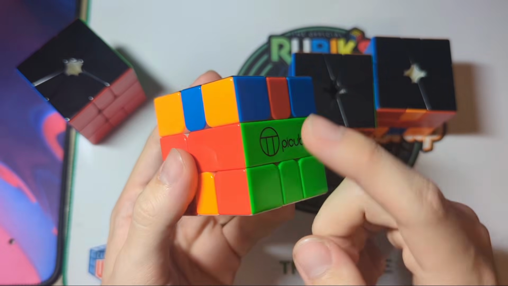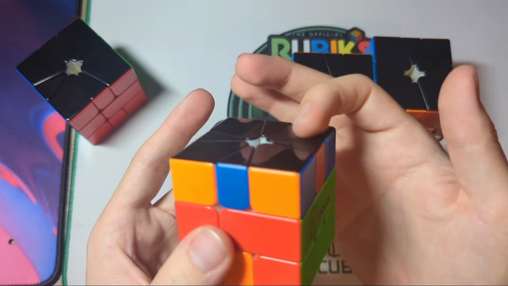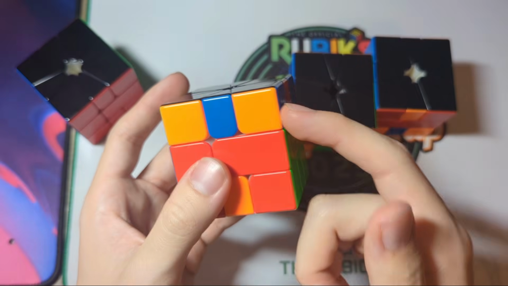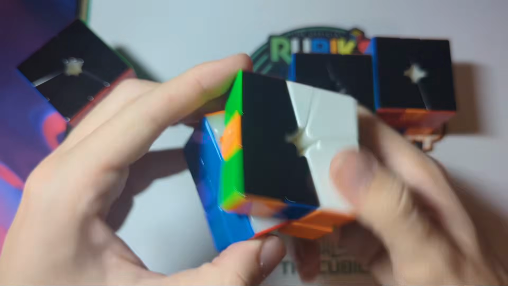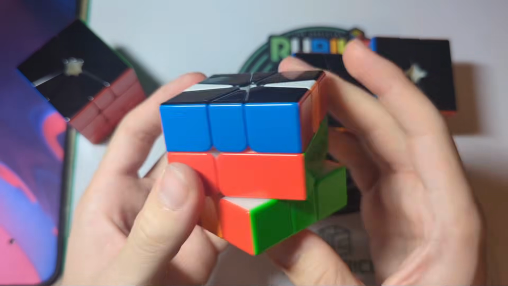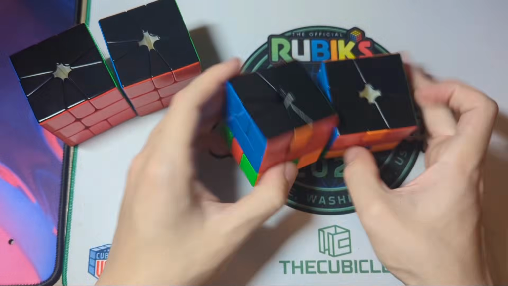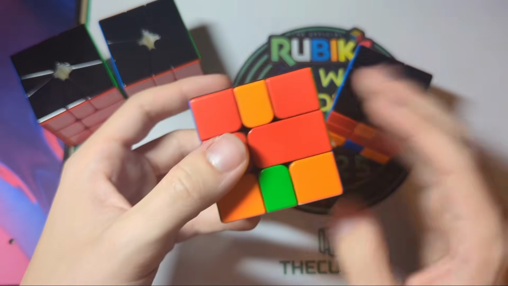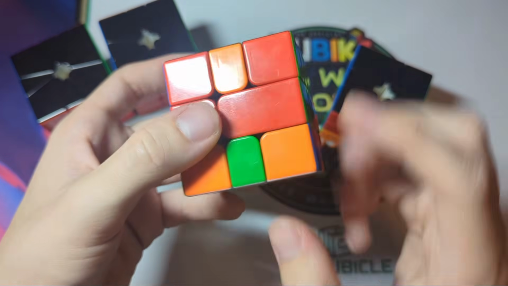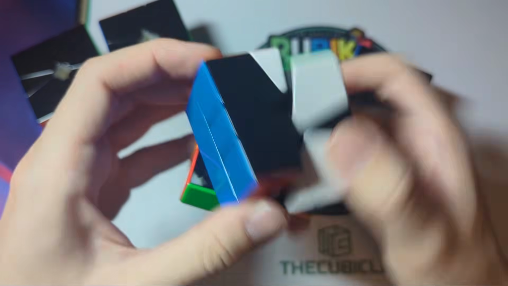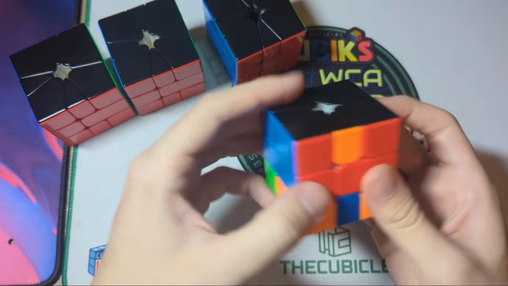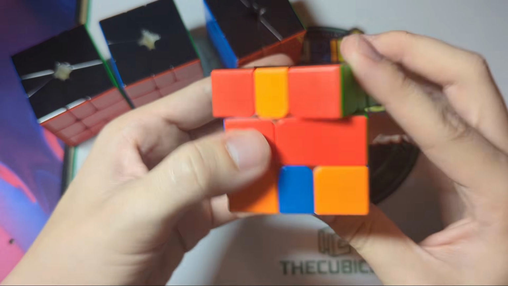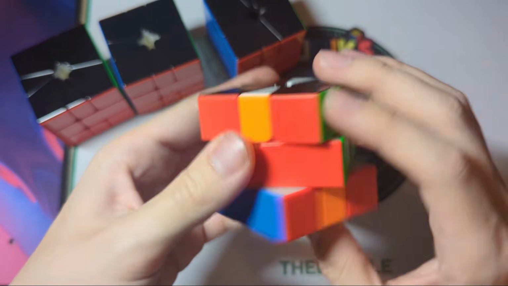So for this case, the O is going this way, so you're gonna do a U move because that's going away from where it needs to go. So I'm gonna do M2, U, M2, U, M2. And it's solved the exact same way for when the O is on the bottom, so the O is going here. So I'm gonna do M2, D, M2, D, M2. And then the O is going this way, so I'm gonna do M2, D prime, M2, D prime, M2.